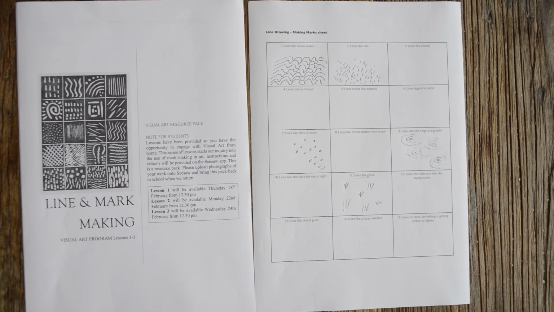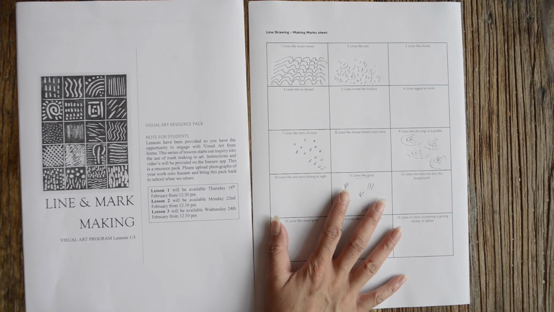Just experiment, guys, and see what you create. Take a photo of this page and upload it onto Seesaw.